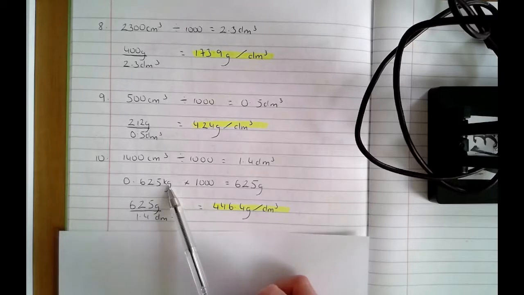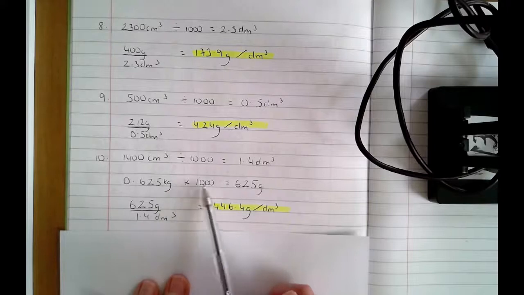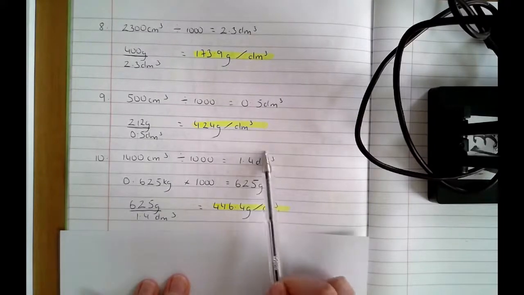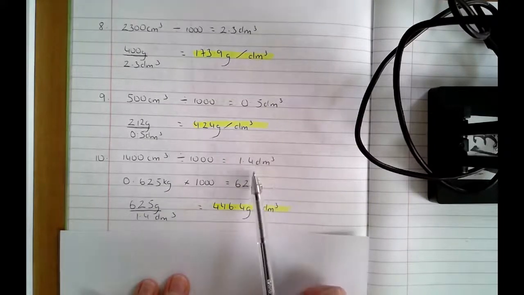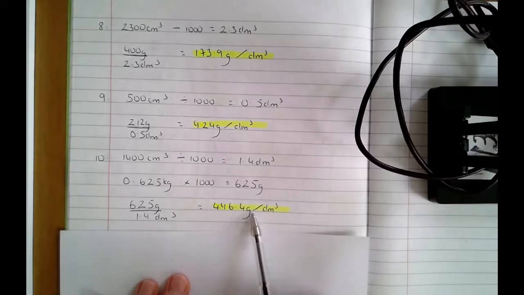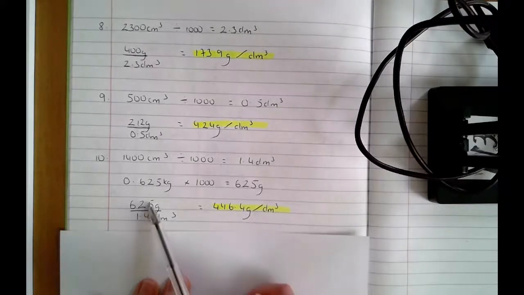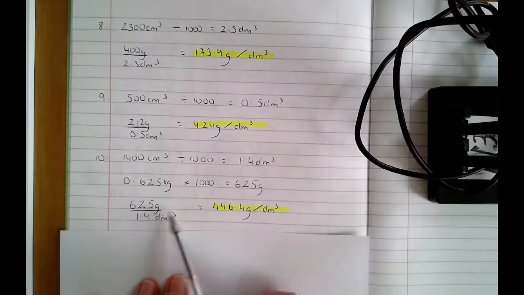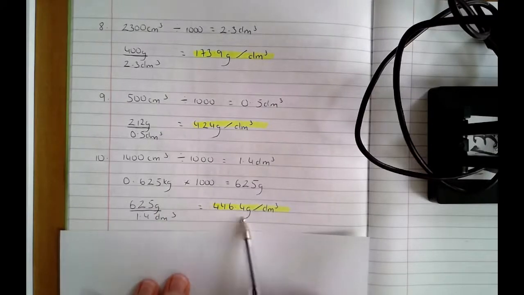So you're going to have to convert from kilograms to grams. To do this, you multiply by 1000. Now I have the volume in decimeters cubed and the mass in grams, and using the unit supplied in the question, I can see that it's grams divided by decimeters cubed, which is 625 divided by 1.4, and this is my final answer, okay?